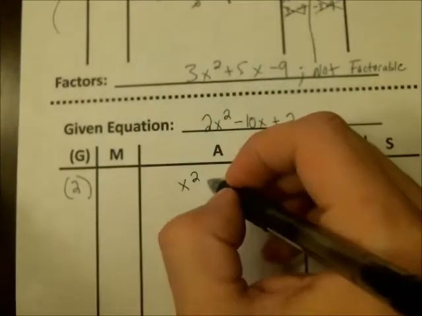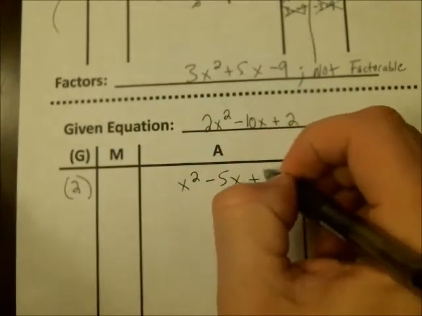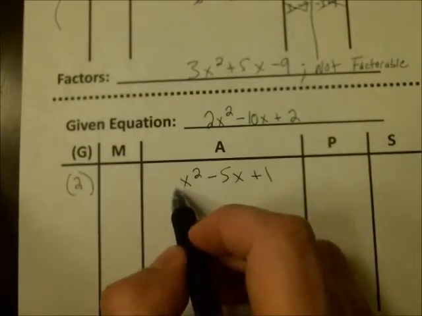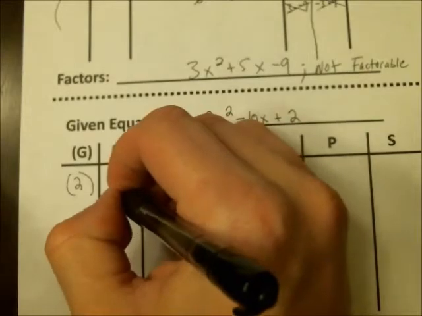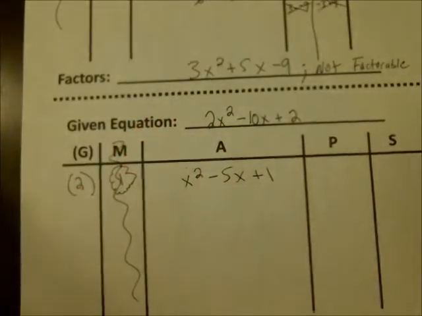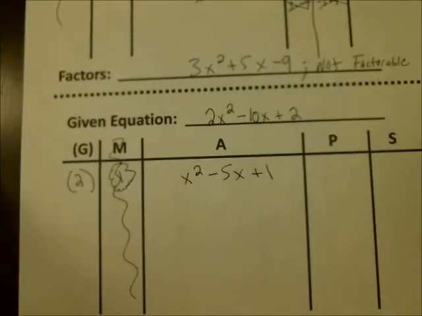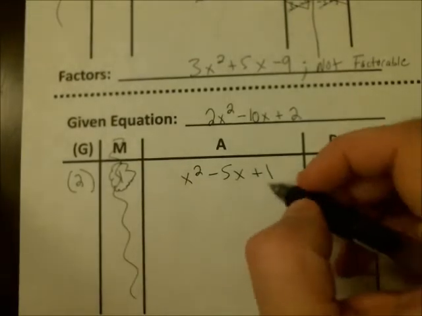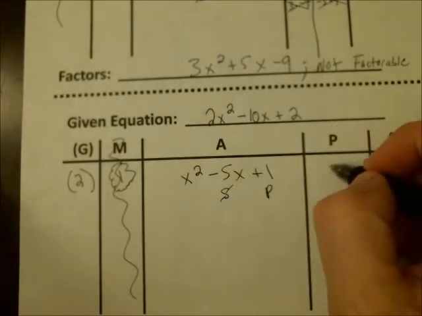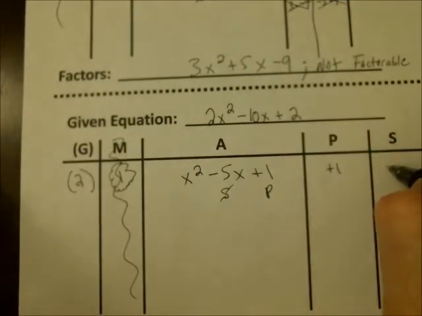That left us with x squared minus 5x plus 1. My magic number is 1. Since magic number is 1, irrelevant. We're good on that. Okay. Then I need to identify my product and my sum term. Product is plus 1. My sum is negative 5.